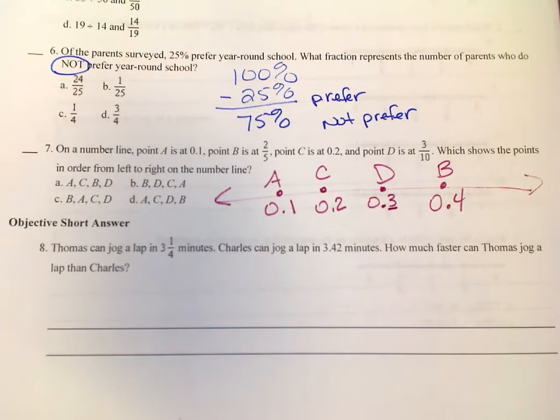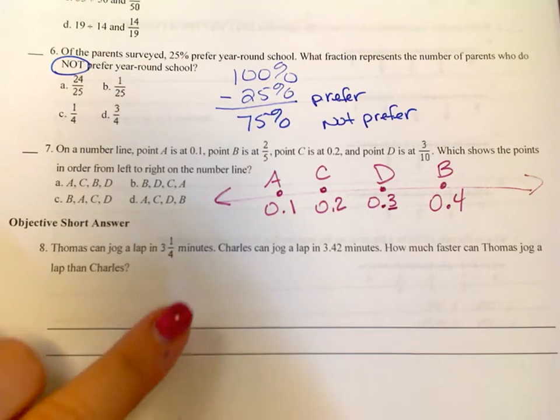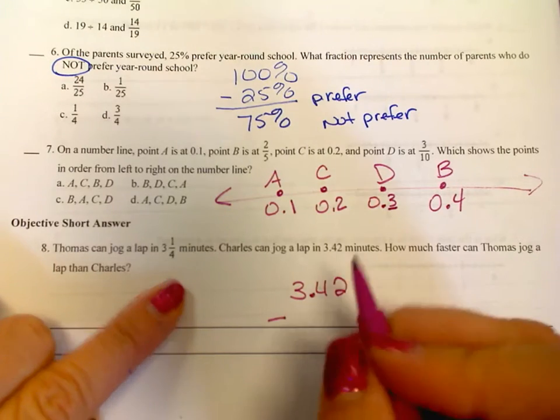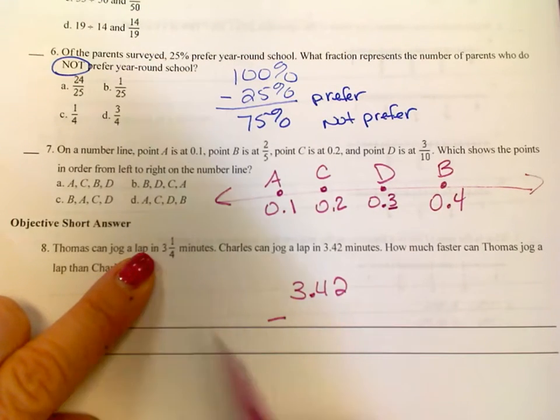Number 8, Thomas can jog a lap in 3 1/4 minutes. Charles can jog a lap in 3.42 minutes. How much faster can Thomas jog a lap than Charles? So I need to find the difference. So we have 3.42 minus 3 1/4 as a decimal.